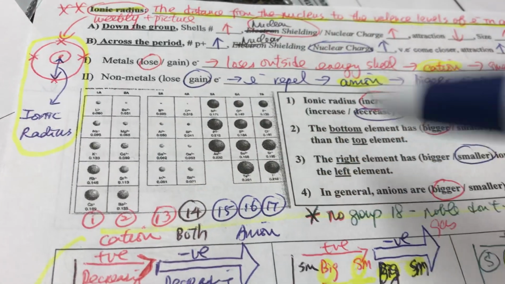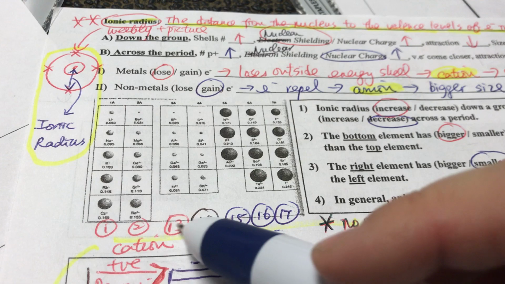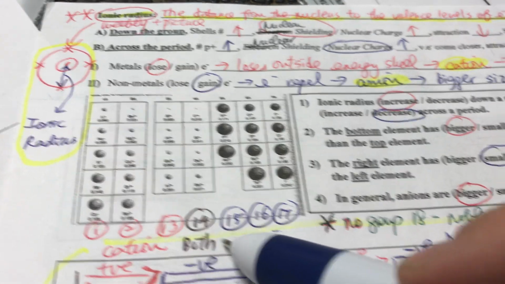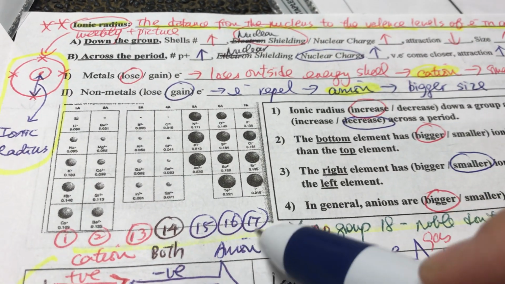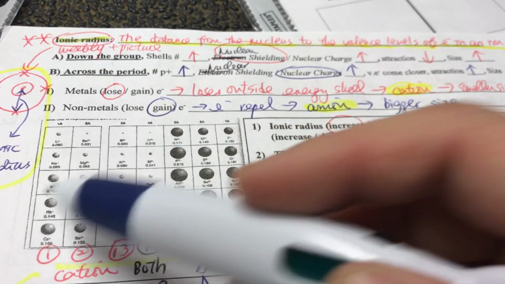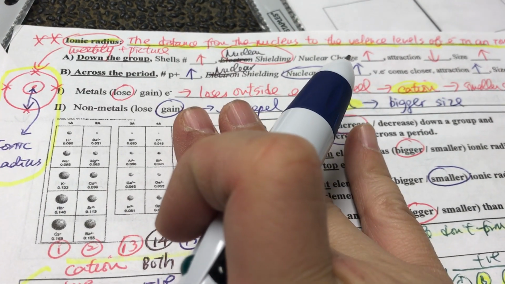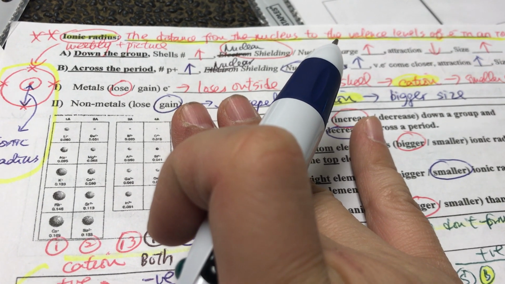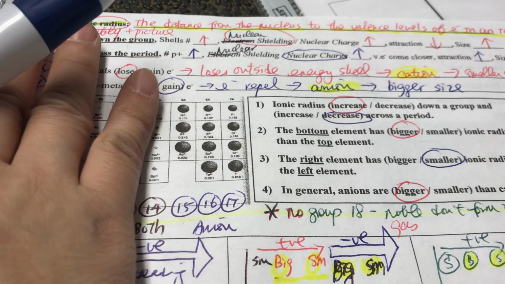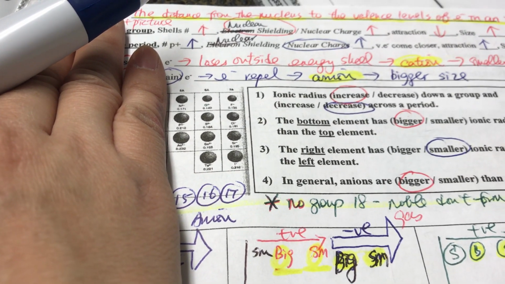If you look at this picture, this is group 1, 2, 13, 14, 15, 16, 17. Groups 1, 2, and 13 form cations. Group 14 can form both anions and cations because they can both gain or lose. And 15, 16, 17 form anions. So you can see that ionic radius basically increases down the group and basically decreases across the period. If you look at the cations, they decrease across the period. Then when you go after group 14 to 15, it becomes really big. And then when you continue to 17, they become decreasing again.